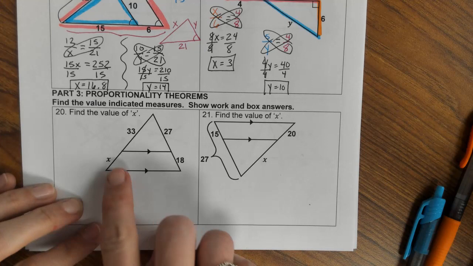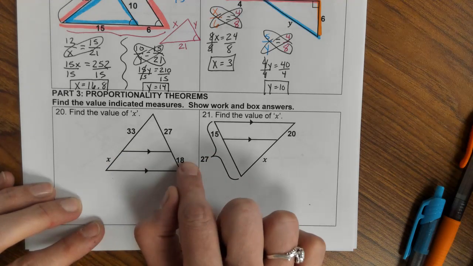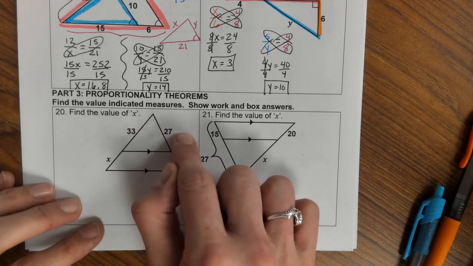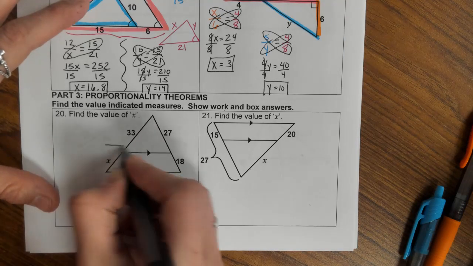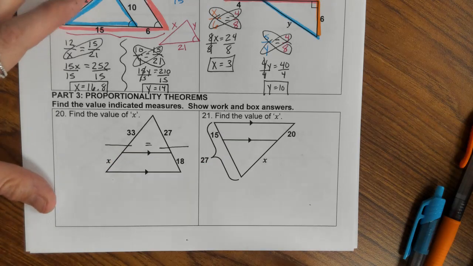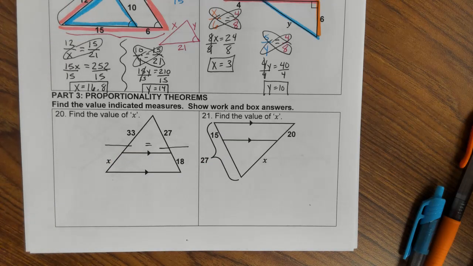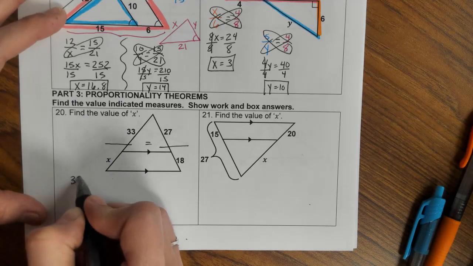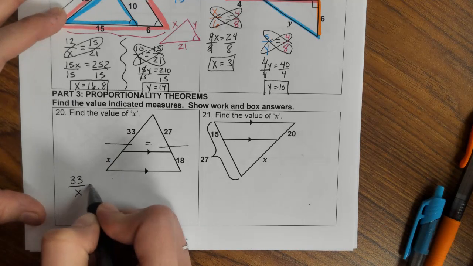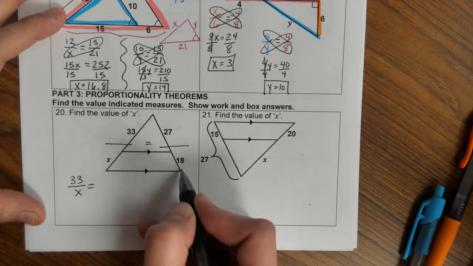Okay? You can also do the x is to 18 as 33 is to 27. So many ways of setting this up. What I like about this is I can actually see my proportions set up on this problem. It works out so nicely like this. So we have 33 over x set equal to 27 over 18.